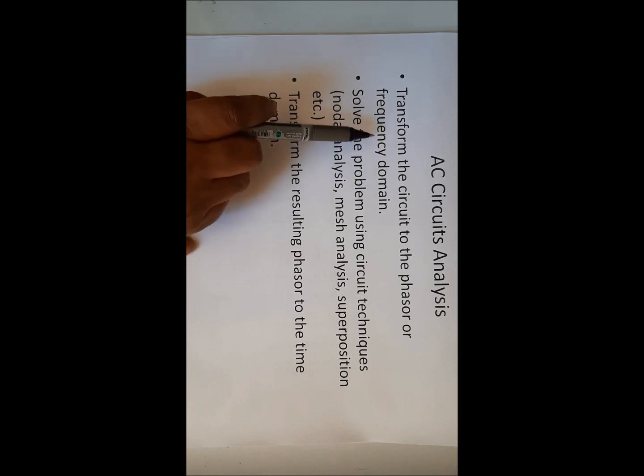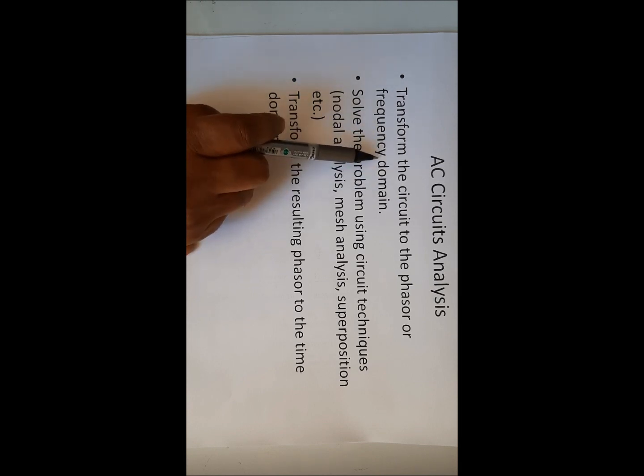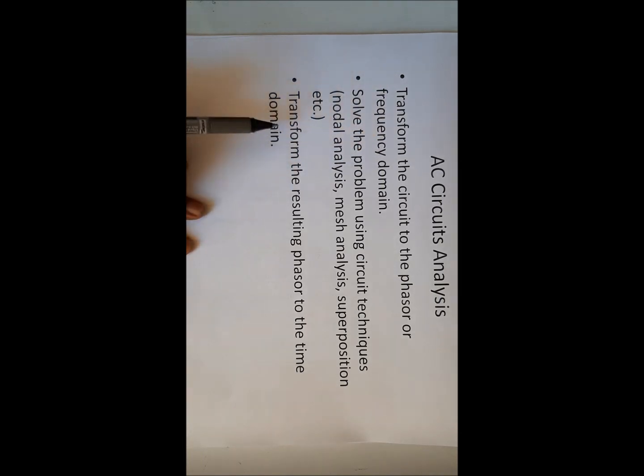If circuit parameters are given in frequency domain, we don't need to convert, because they are already given in frequency domain. And sometimes the last step, converting frequency domain to time domain, is not necessary, because we might ask you for the result in frequency domain.